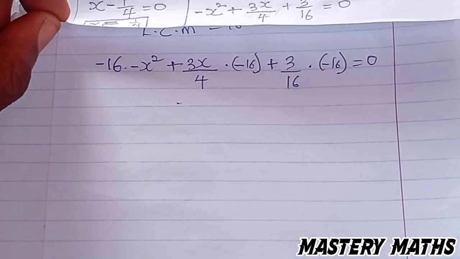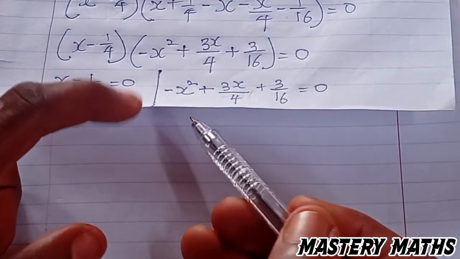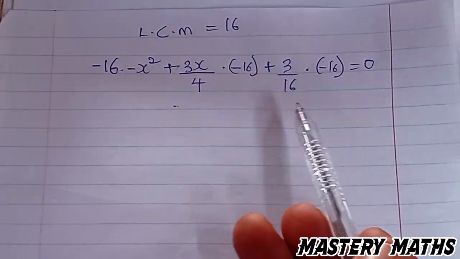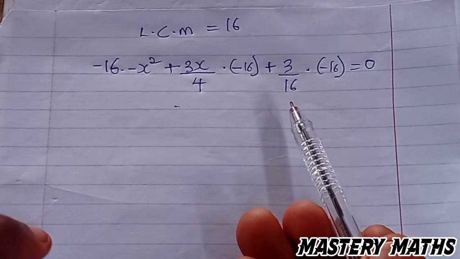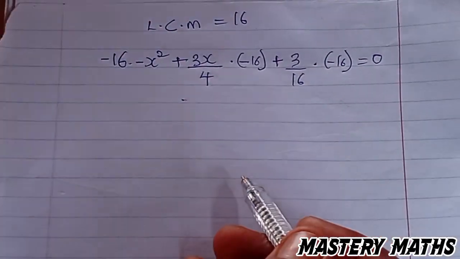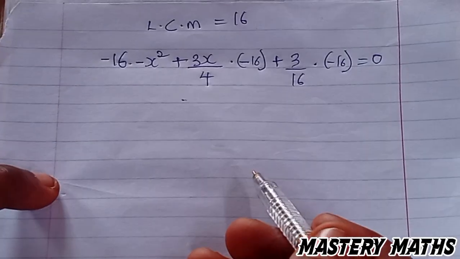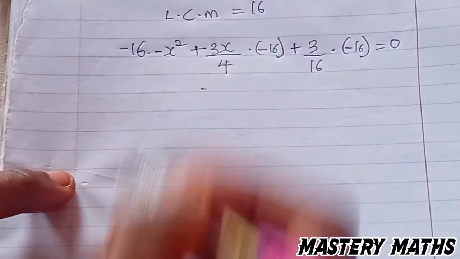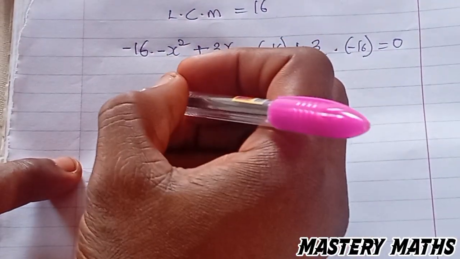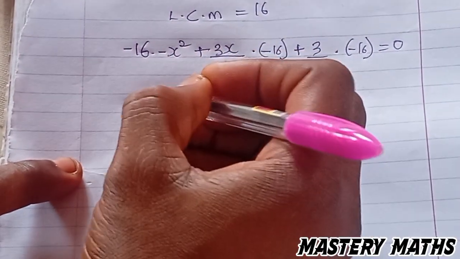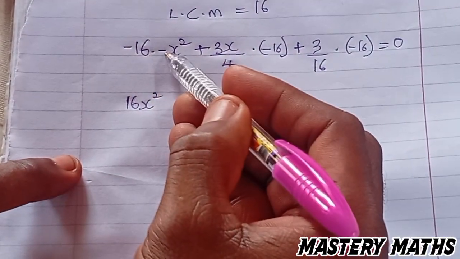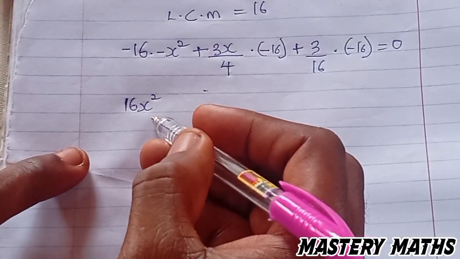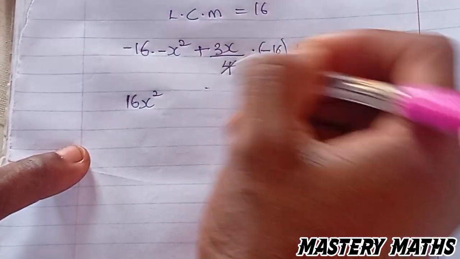Remember, everything we've done here, we use the minus 16 to multiply this and this, giving us this one we have here. Now let's cancel it one by one. This minus times minus will give us plus. Minus times minus is plus. So we'll have a positive 16X squared. 16 times X squared is 16X squared. Then here, this 4 will cancel this.